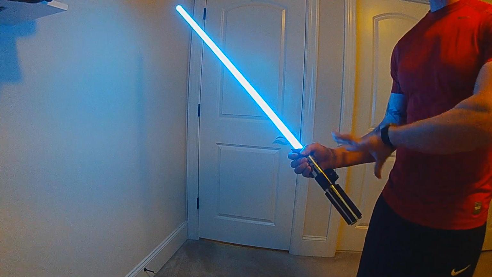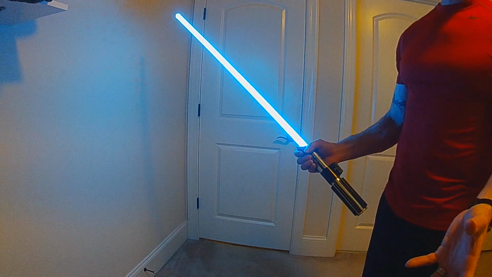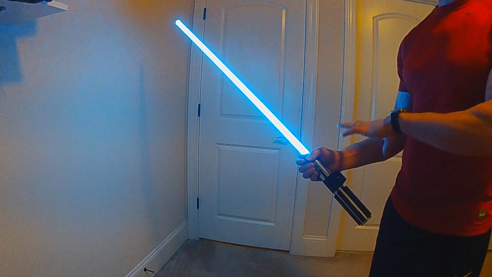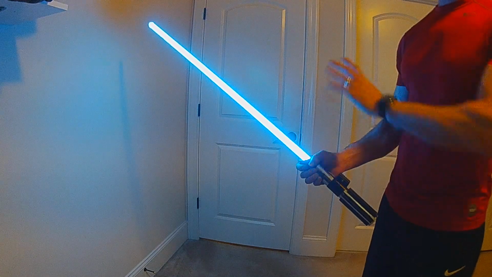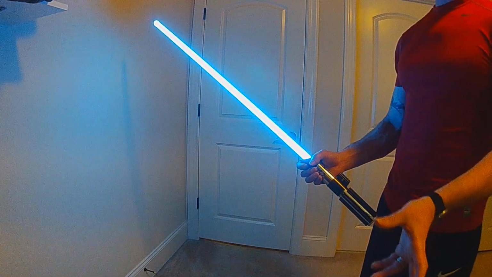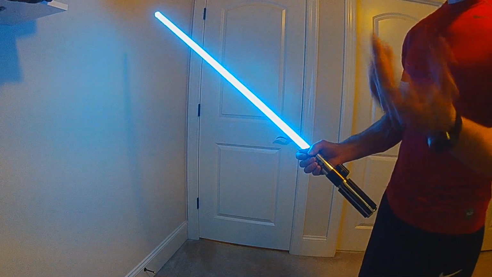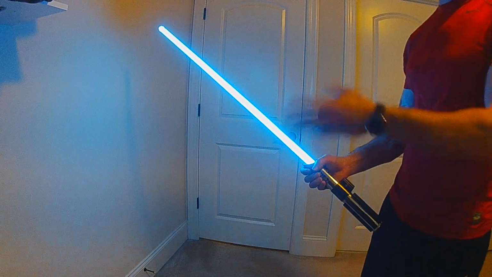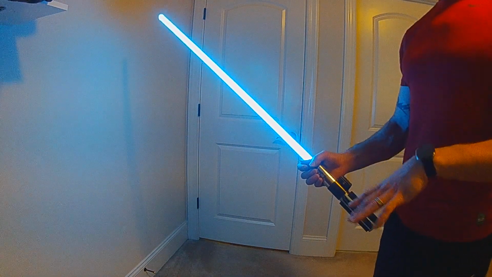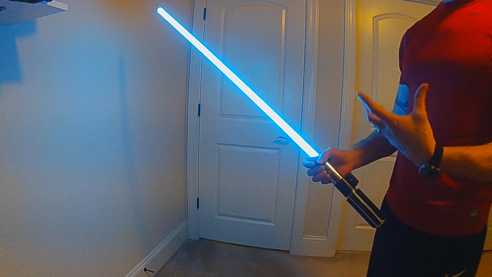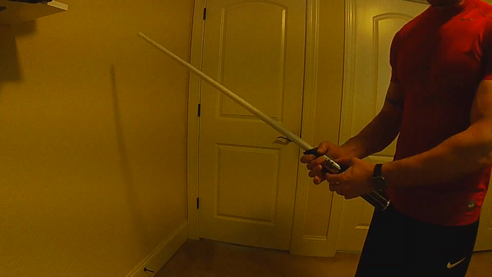So the difference between path to the dark side and the clash instability is the path to the dark side requires you to calm yourself. So if you keep swinging the blade, as I did the second time, the first time I was just moving it, it's got to be full swings. It won't actually reset itself until you steady the blade and calm down. Let's go.